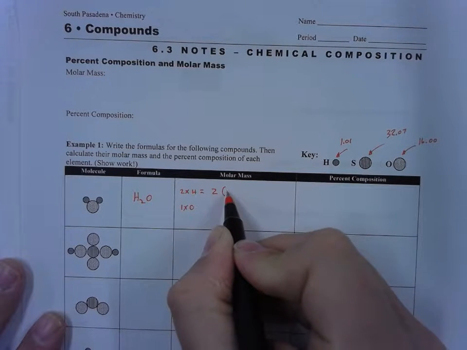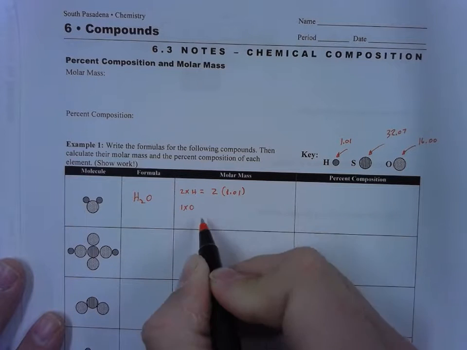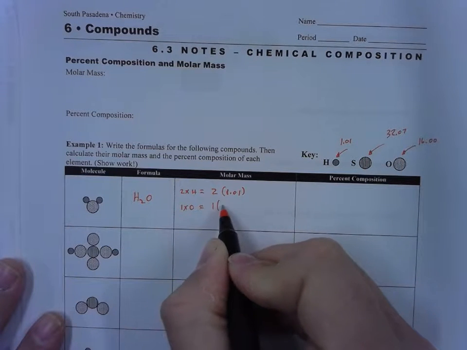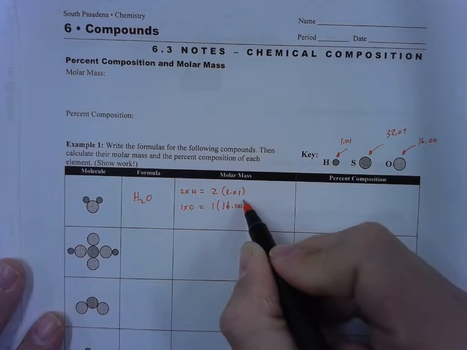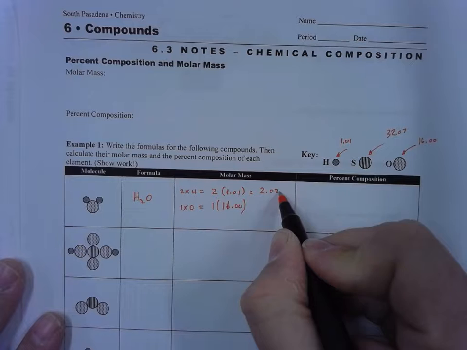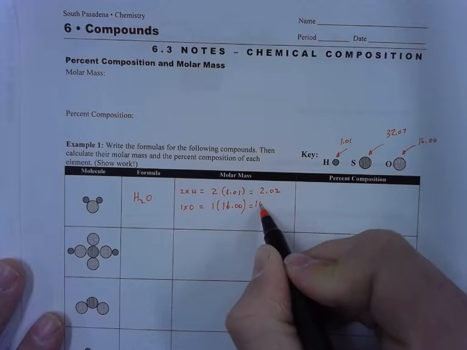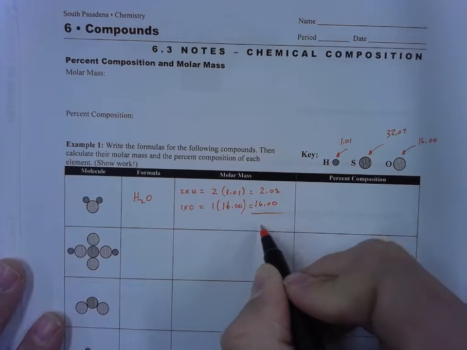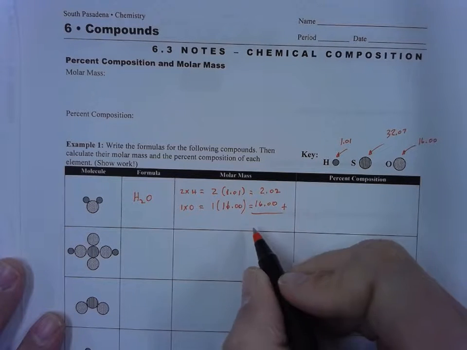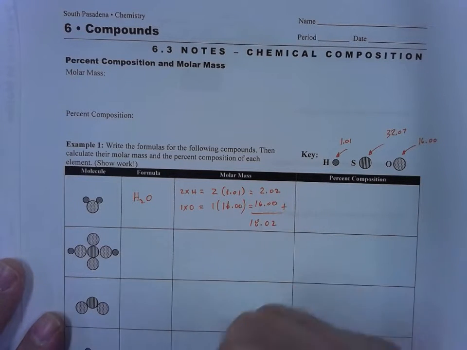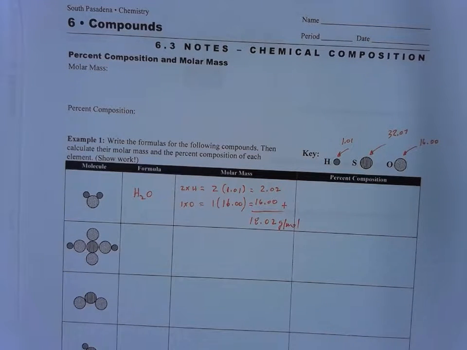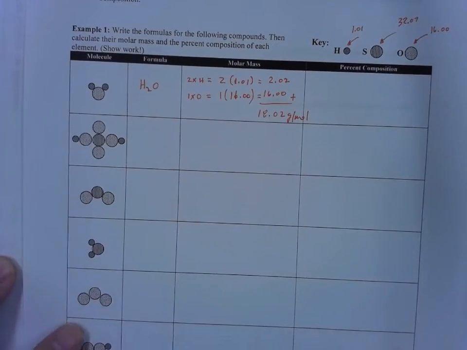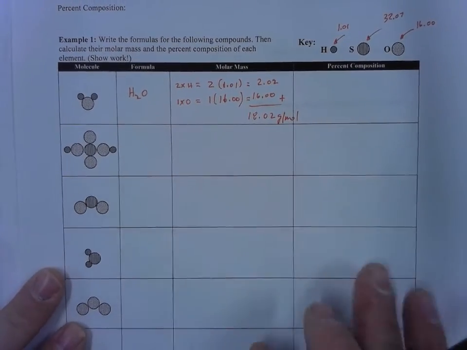We've got two H's, one O: 2 times 1.01, and 1 times 16.00. That's 2.02 plus 16.00 for a grand total of 18.02. And that's grams per mole. We can do the same thing for the rest of these examples. Let's do these first, and then I'll teach you how to do the percent composition.